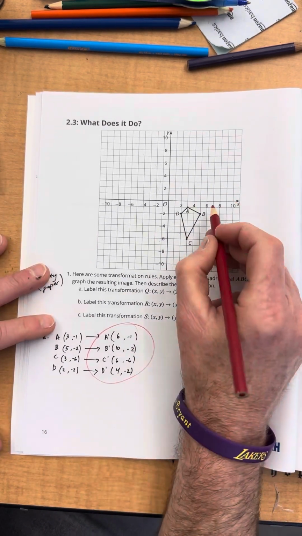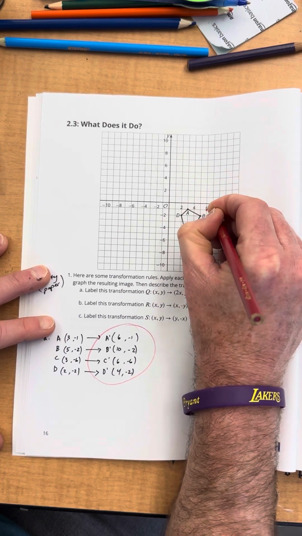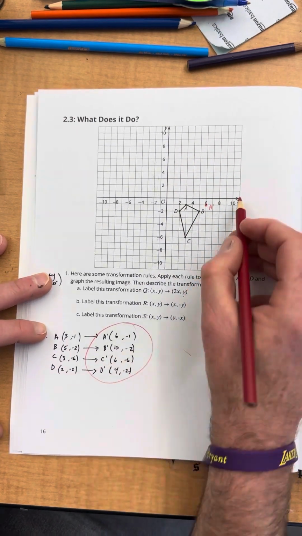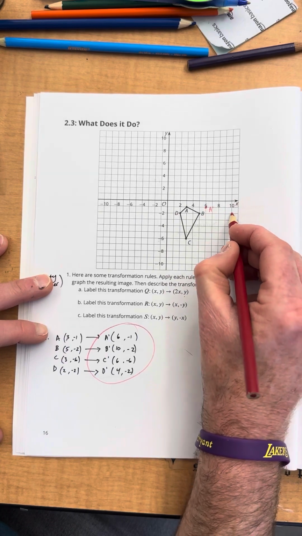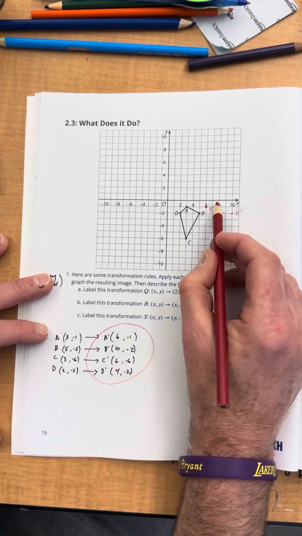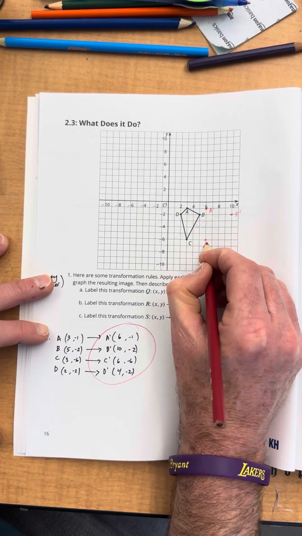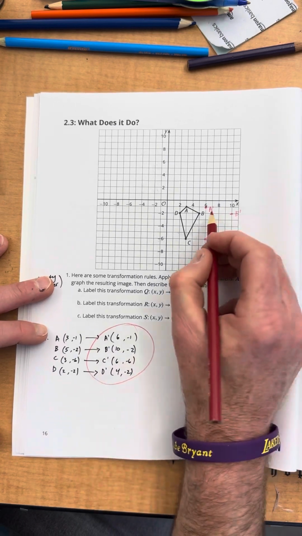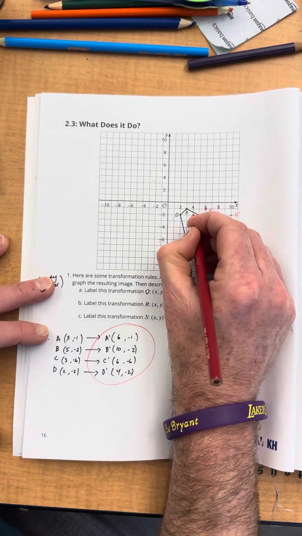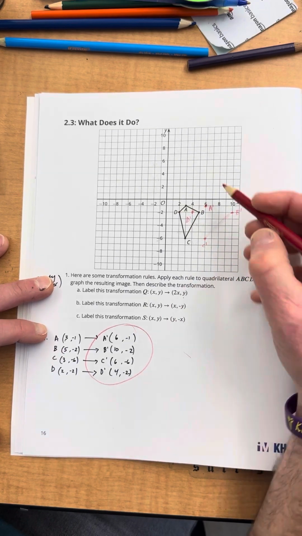So 6, -1, A prime. 10, -2, B prime. 6, -6, C prime. And 4, -2, D prime. So connect your dots.